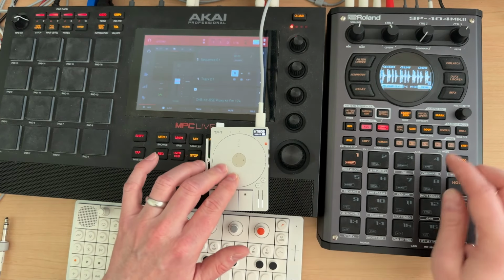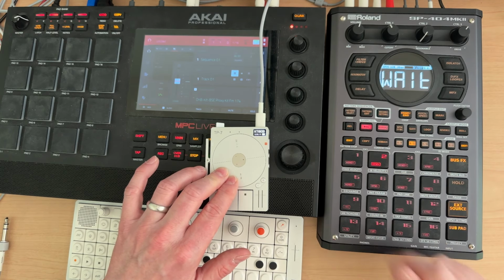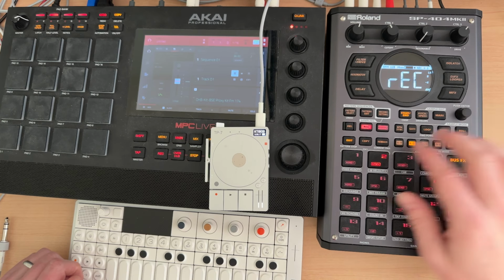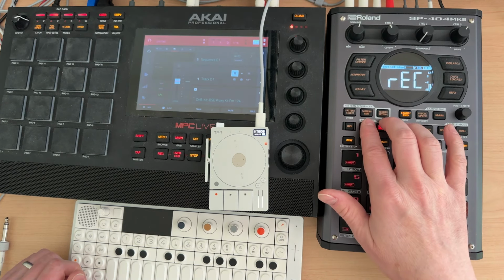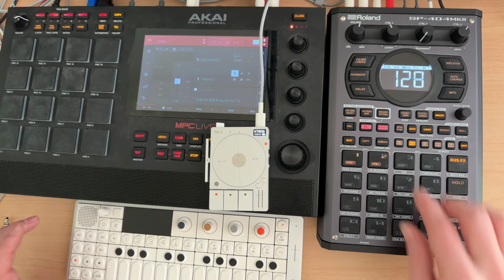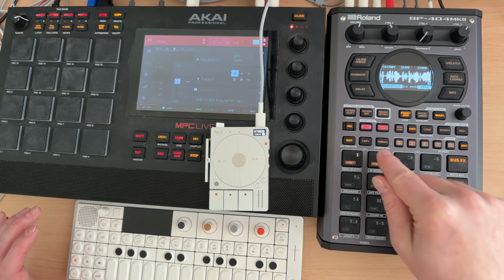All right, I think that's the one I want. So we're going to exit out of here, hit record, go to pad 2. All right, I think that was a decent loop. We just now got to go prepare it the same way.